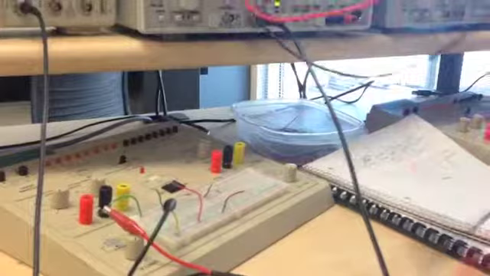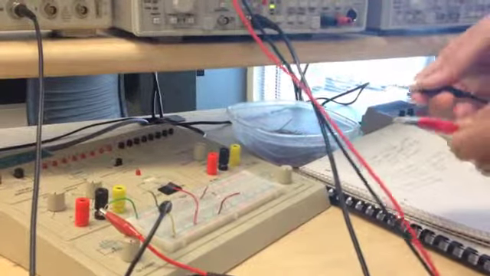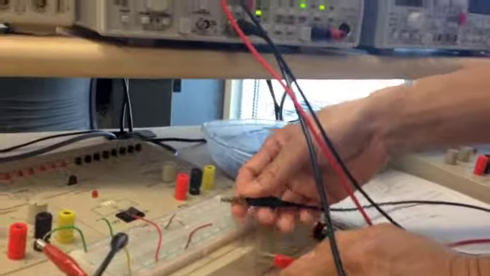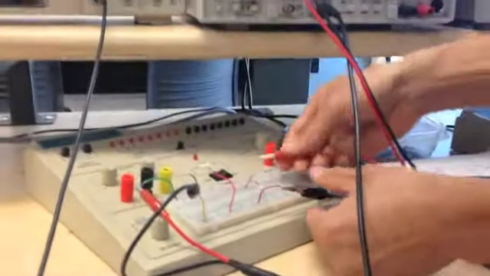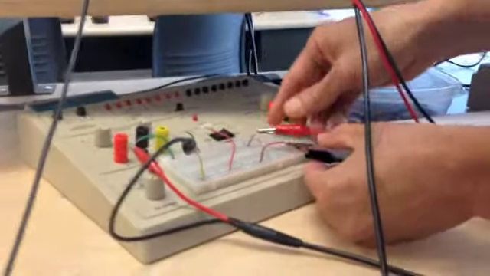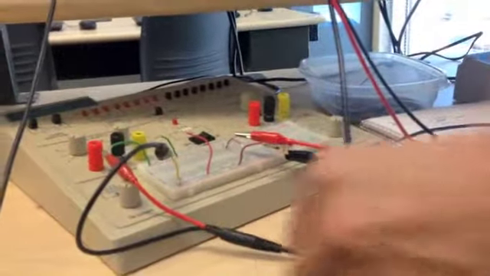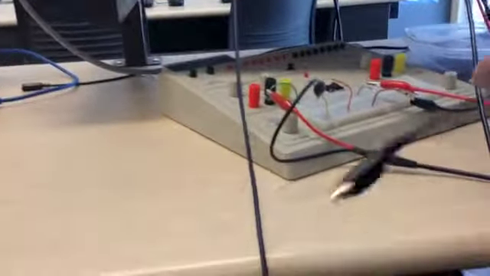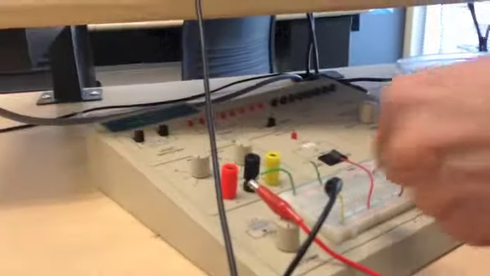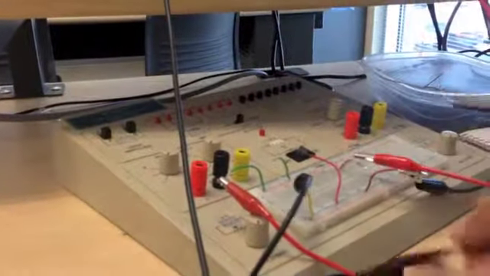Next, I'll connect the digital multimeter across the resistor 2. Negative on negative side, positive on positive side, and then a channel 1 oscilloscope reading. Connect that to negative going on the negative side, and positive going on the positive side.